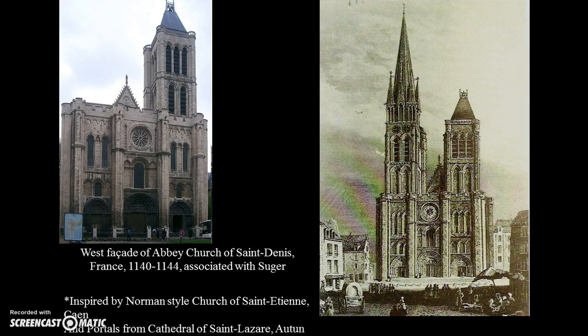Now, originally, looking at two pictures here, the one with one tower is how it looks today. The one with two towers is how it was originally designed and how it was originally built. But the north tower had to be removed after it was struck by lightning in the 19th century. So you can just see by that artist's recreation that it was intended to have two towers.